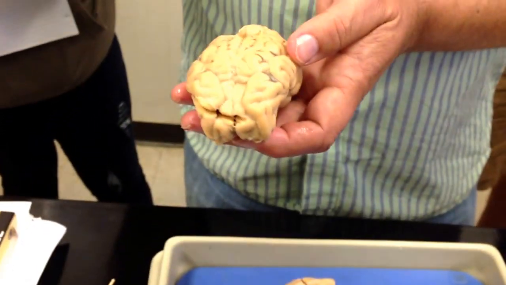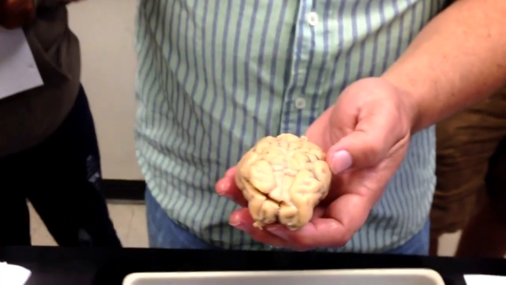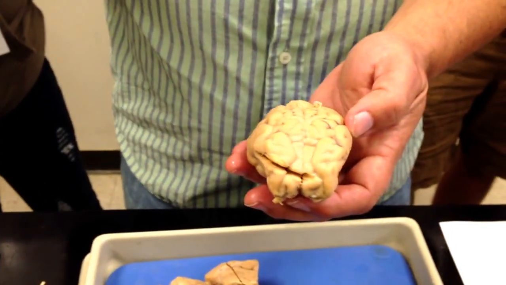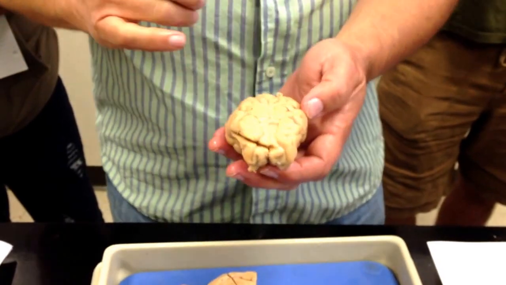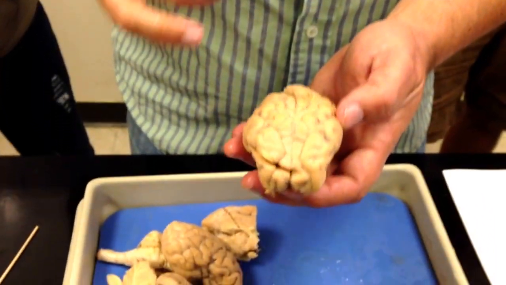Are all mammals the same way like that? Mammals are, yeah. I think as you get down to fish and stuff, it's maybe smoother. The higher order organisms, yeah.